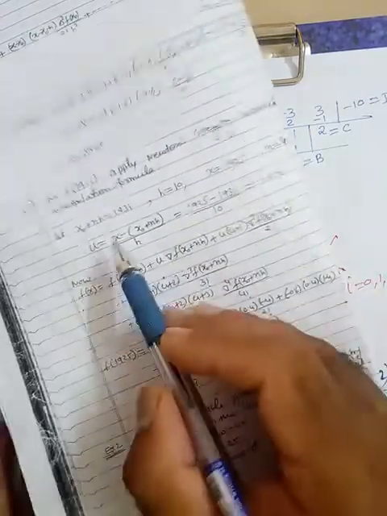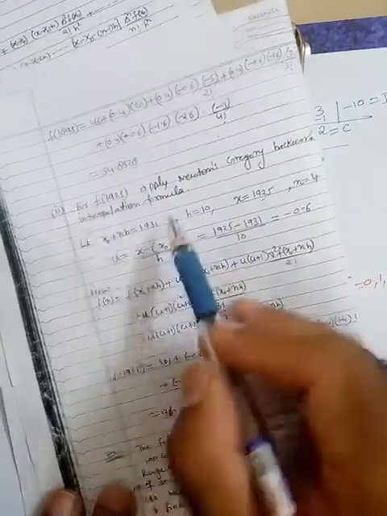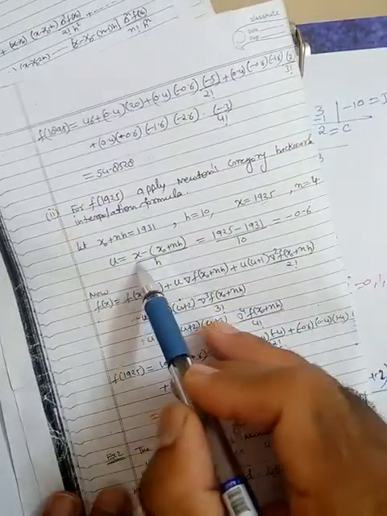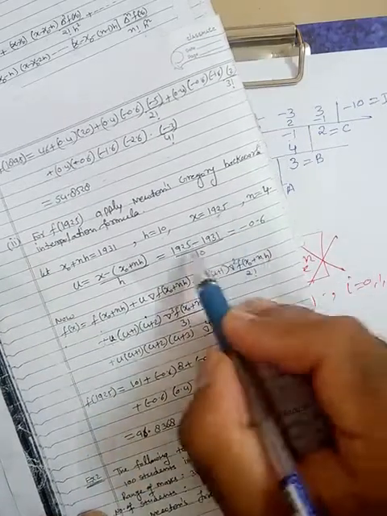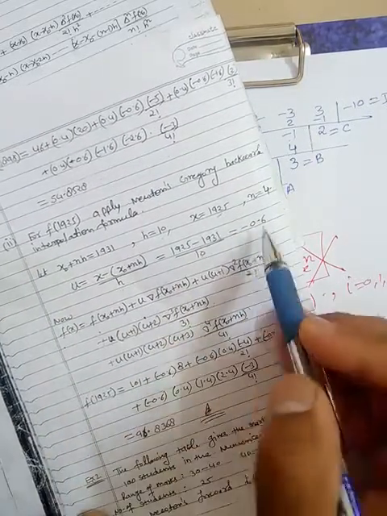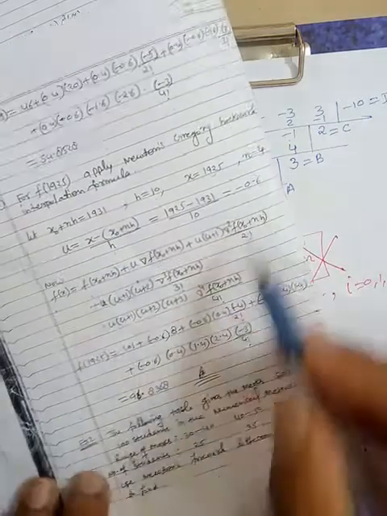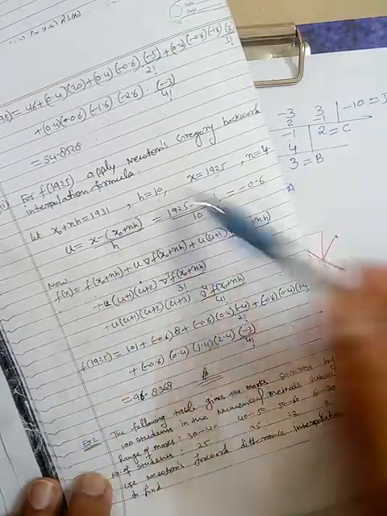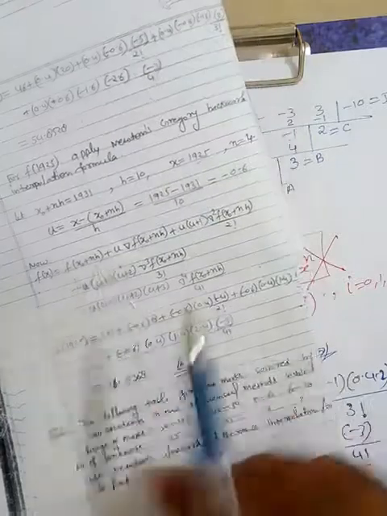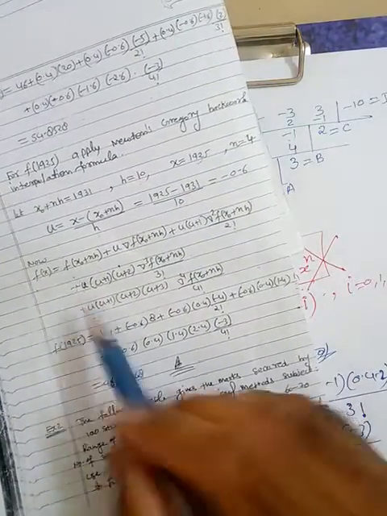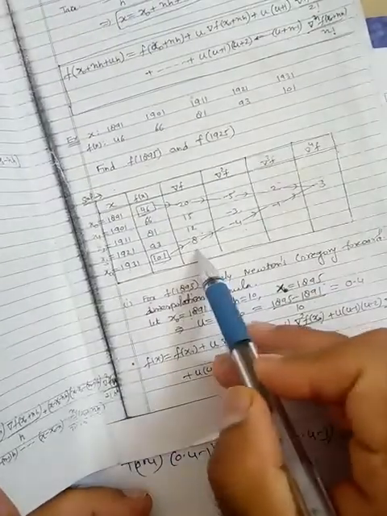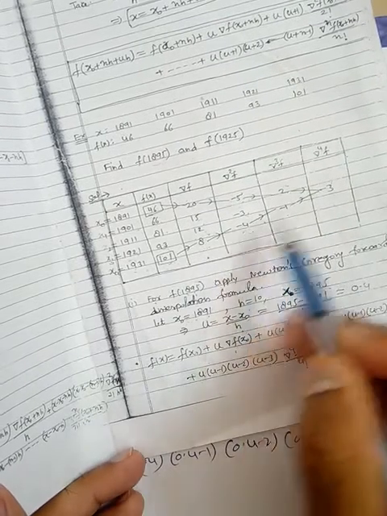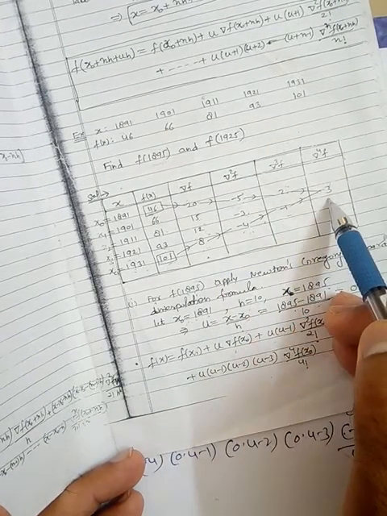So substitute this value to find u, which, for the backward difference formula, is x minus x naught plus nh, divided by h. 1925, the desired value, minus 1931, divided by 10, so minus 0.6. This is the formula. Substitute the values accordingly. Here we will start from the last value. So f of x naught plus nh is 101, the last value. Then the first order difference will be this, the second order difference will be this, the third order difference will be this, and the last, fourth order difference, will be this.